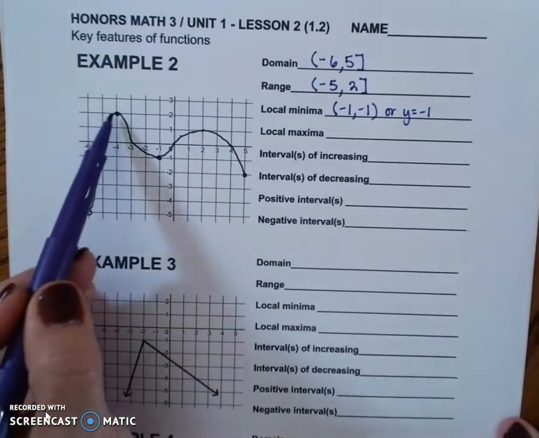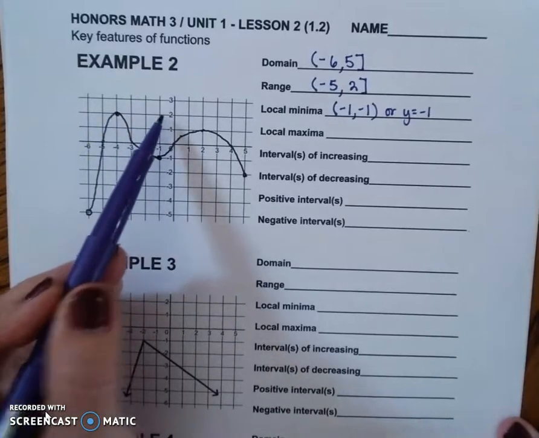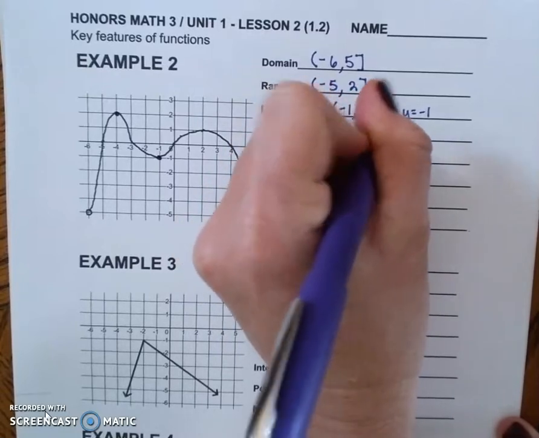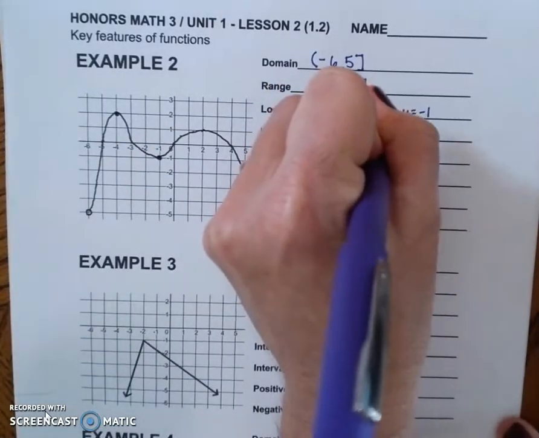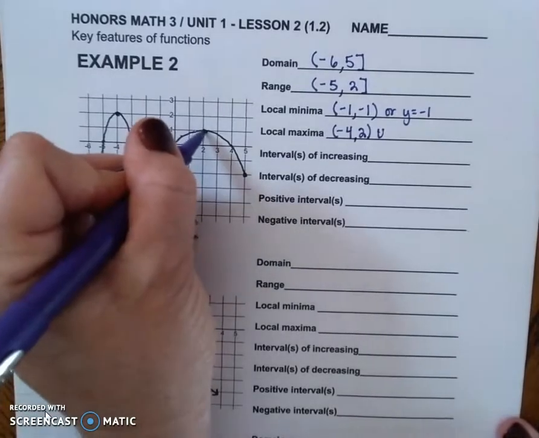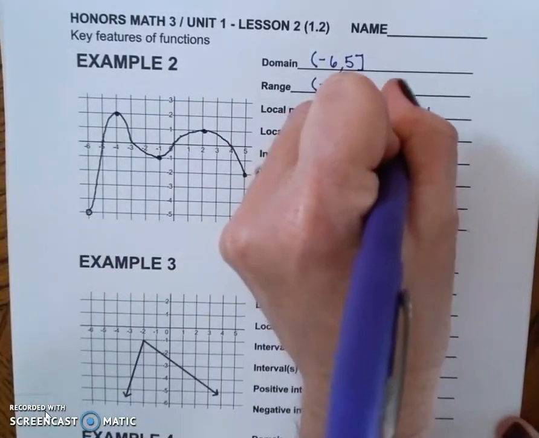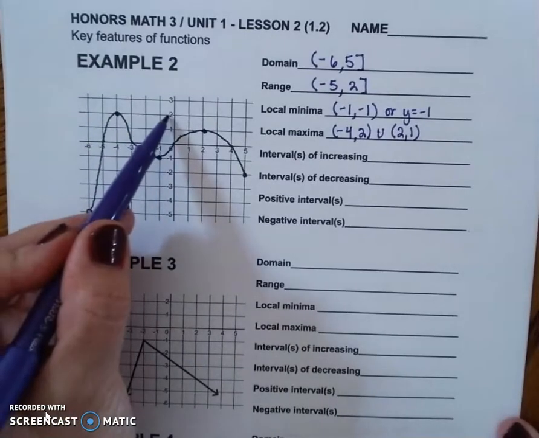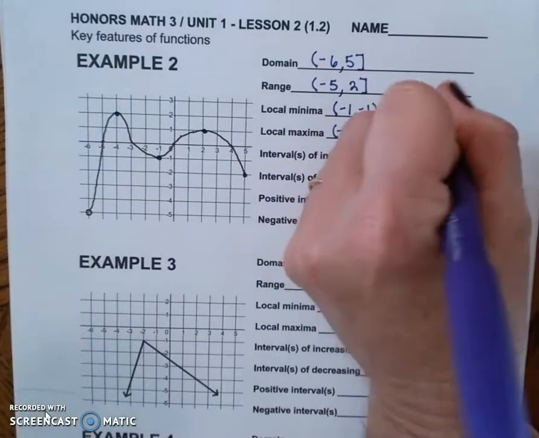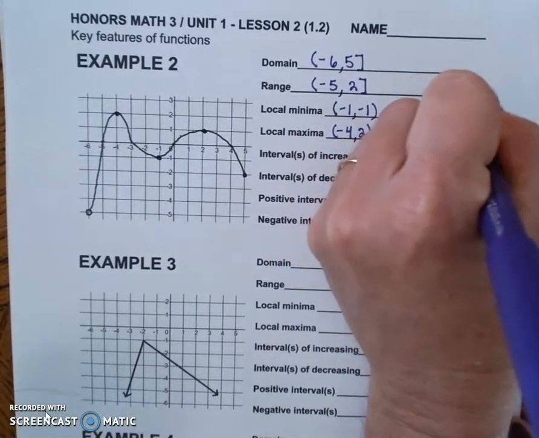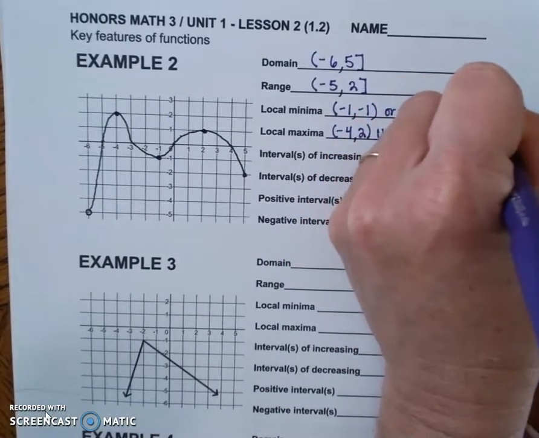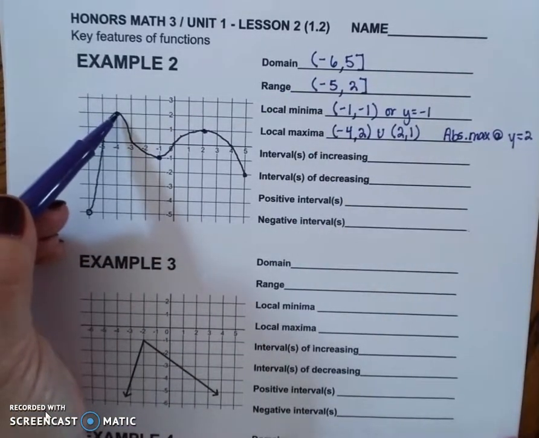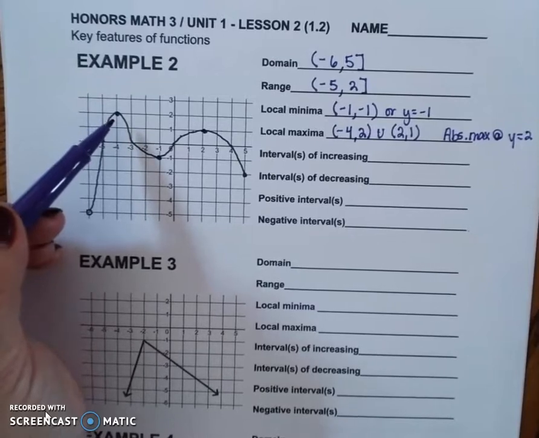Okay, so we got -4, 2, or we have this point here, which is at 2, 1. Now, if you look at this -4, 2, or the y value, y equals 2, that's going to be your absolute max. I'm going to abbreviate it as y equals 2, because that's the absolute highest point this graph will go.